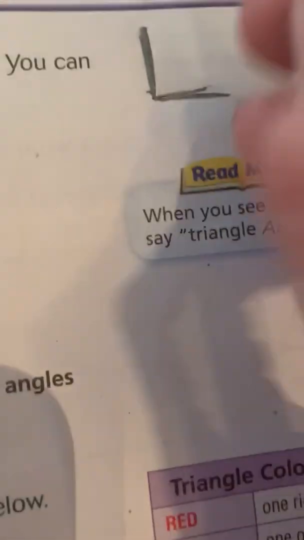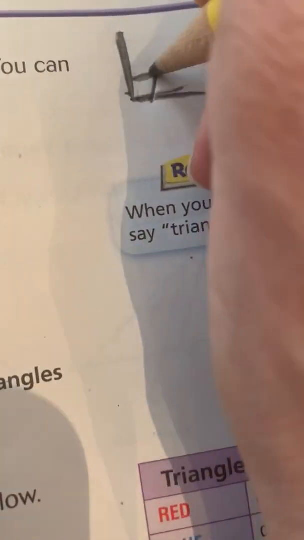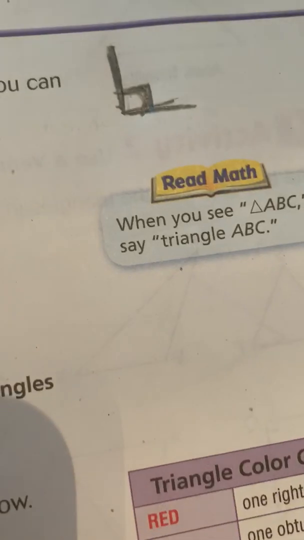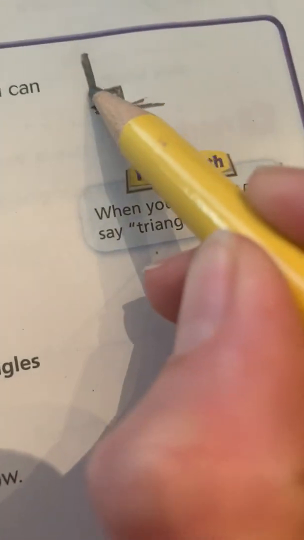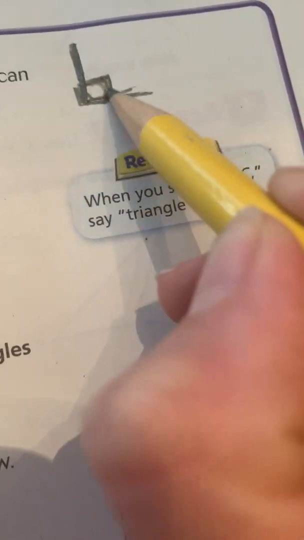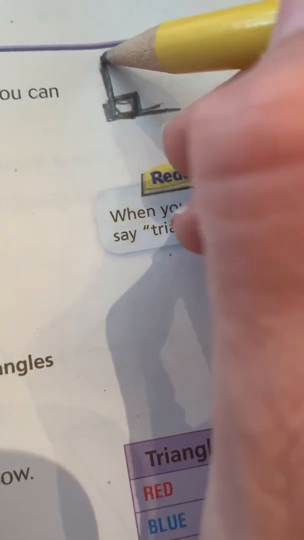Something has to be able to fit in that angle for it to be a right angle. You may see most often somebody draw a little square in there to show that it is a right angle, because it forms two sides of a perfect square. So that would be a right angle.